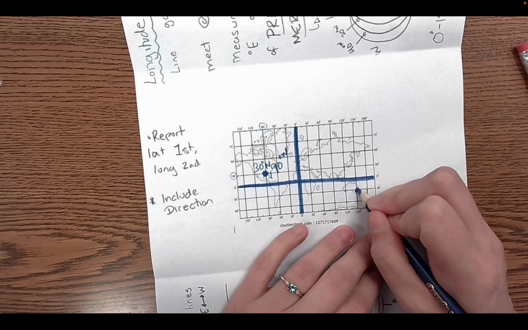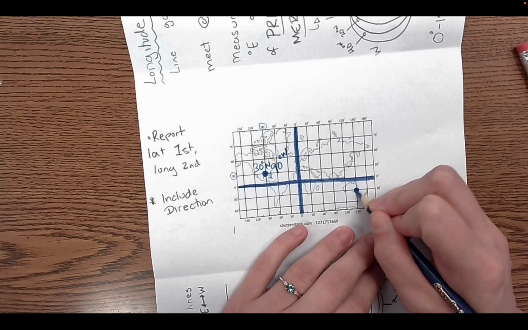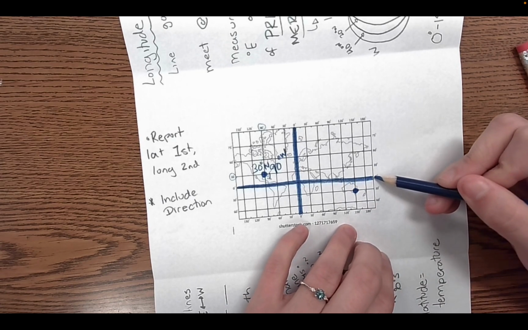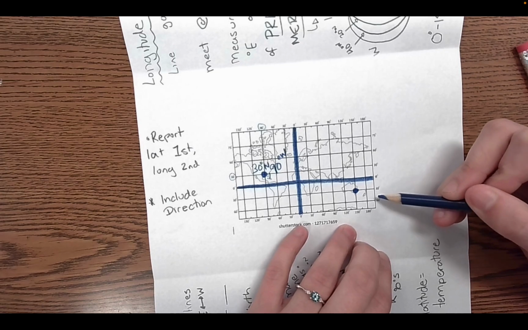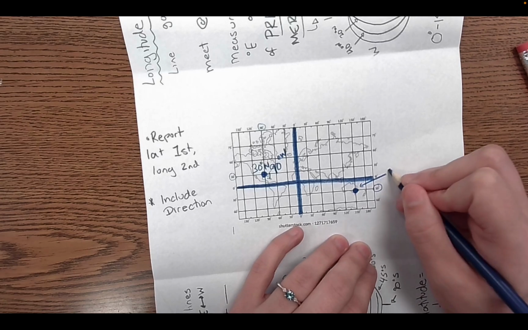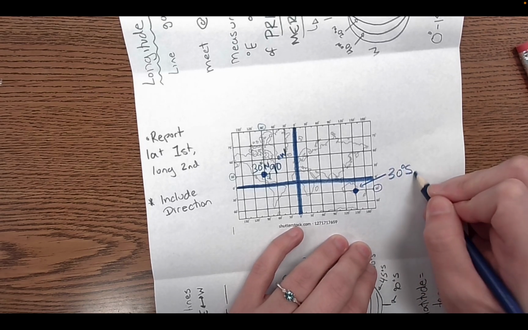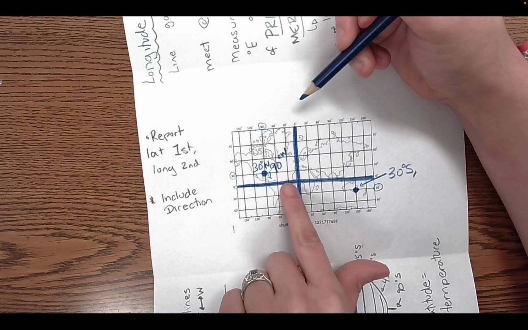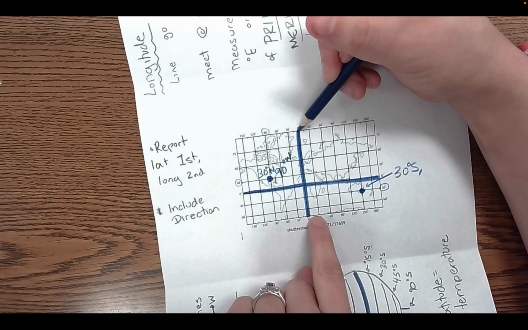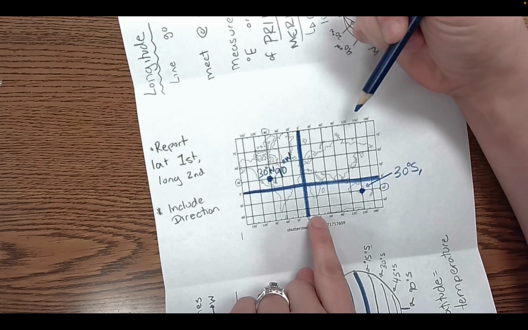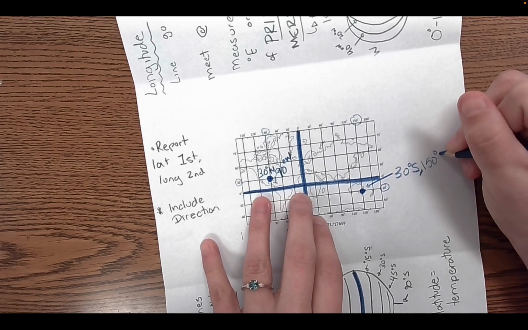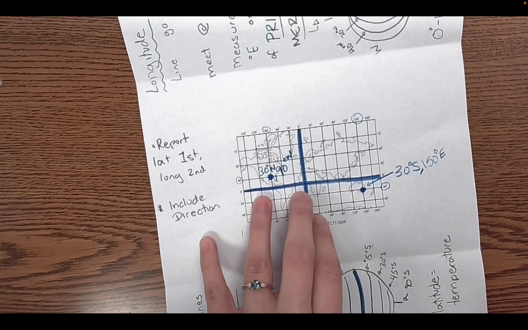All right, let's try another one just for funsies. Let's try this one. So this is around Australia. Find the latitude first. Equator, I'm going below it, so that's to the south by 30 degrees. So this is 30 degrees south. Then find the prime meridian. Am I going to the left or to the right? I have to go to the right. 30, 60, 90, 120, 150. 150 degrees east.